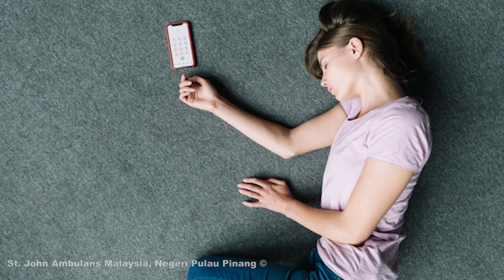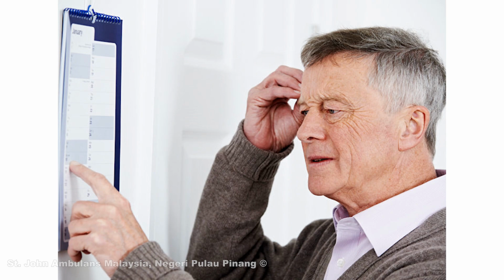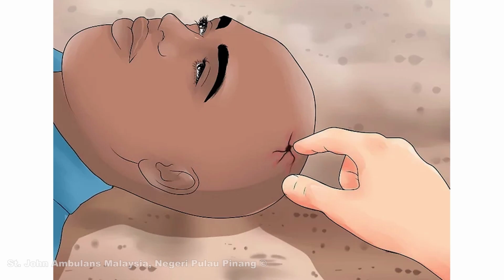A casualty experiencing concussion may experience brief unconsciousness, or sometimes upon waking up, he may experience brief forgetfulness or amnesia.